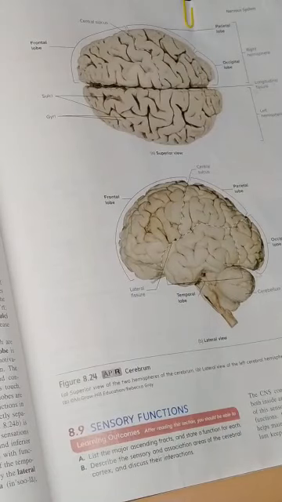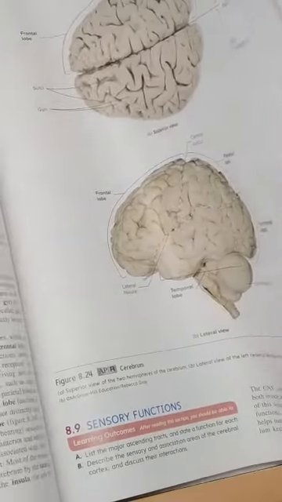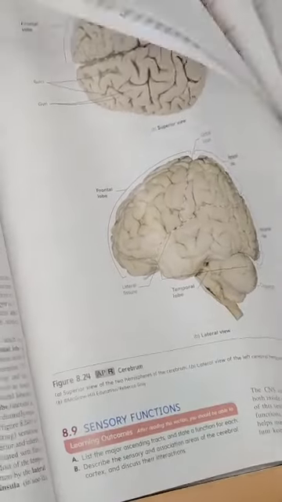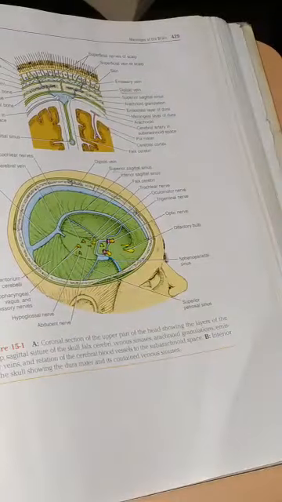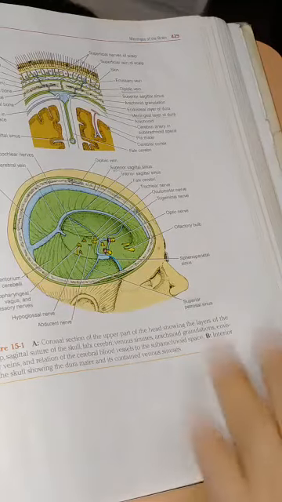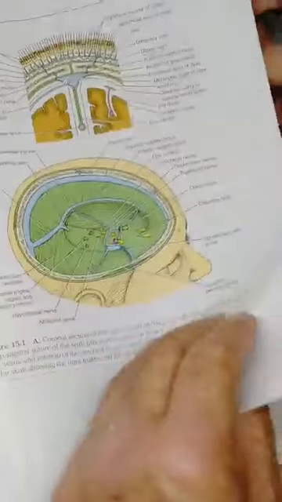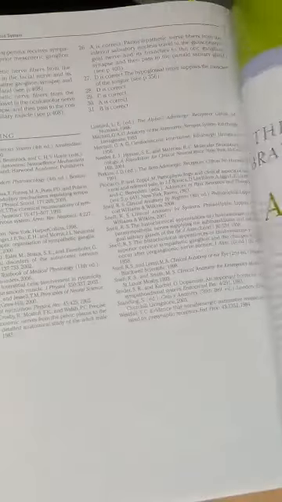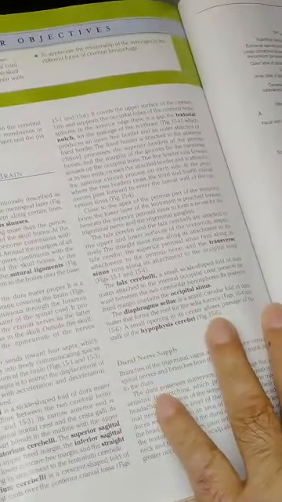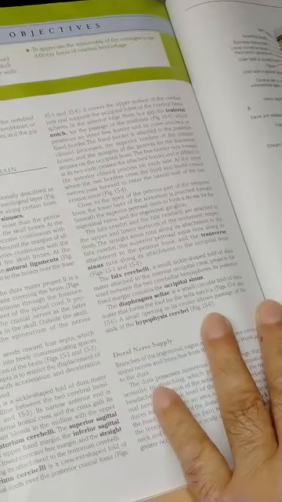Okay, and so this is tentorium cerebelli here.